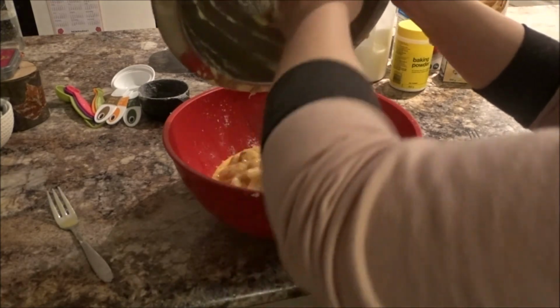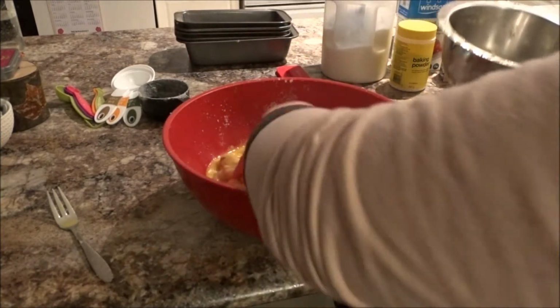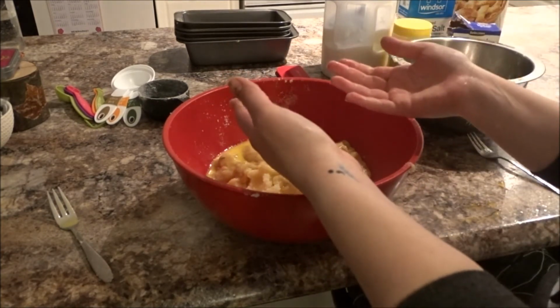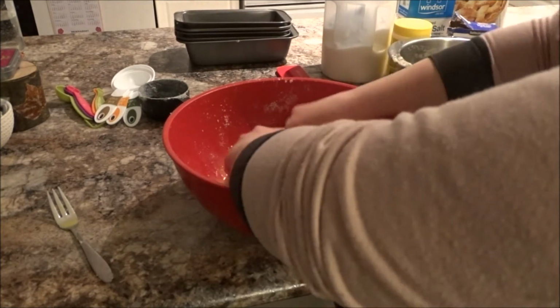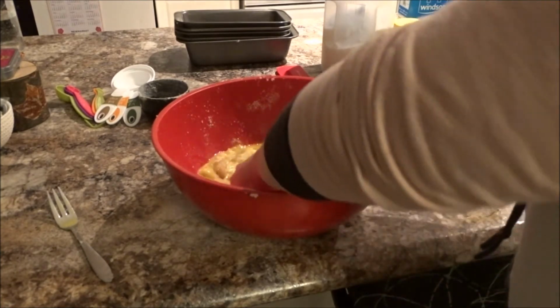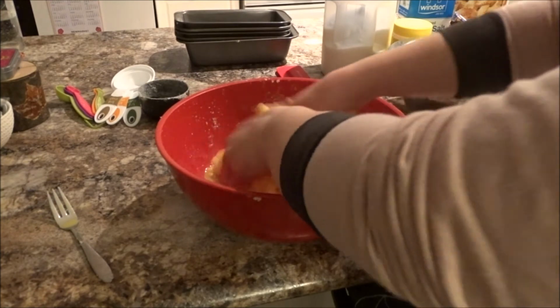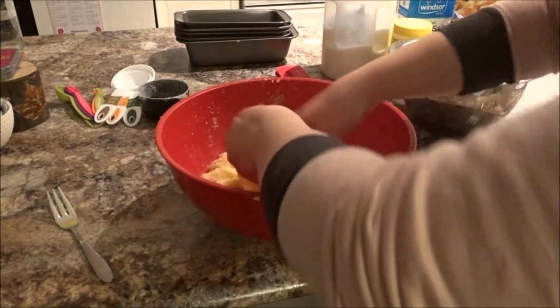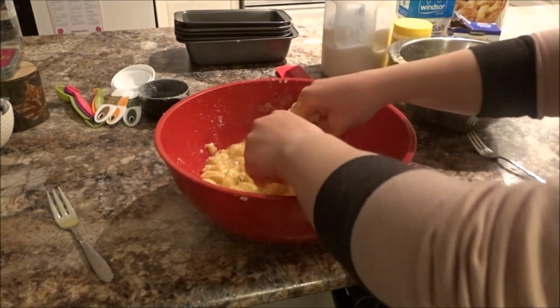Now this is definitely going to be a hand part. A lot of my baking involves using your hands and not a whole bunch of fancy technology. I do have a pair of beaters, but I find that you can get into it and the mixture just becomes more evenly mixed, and no spots can hide.